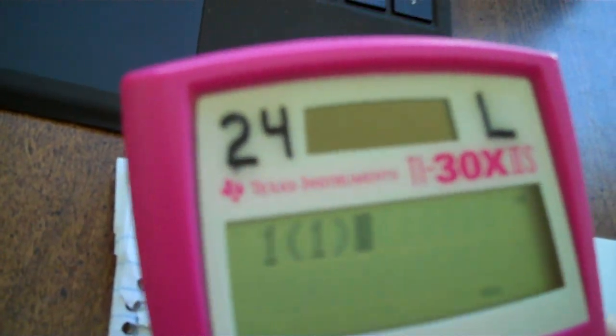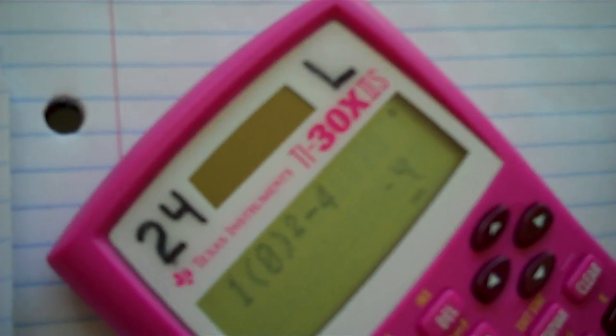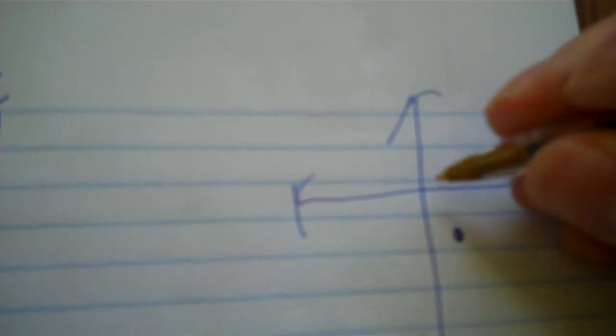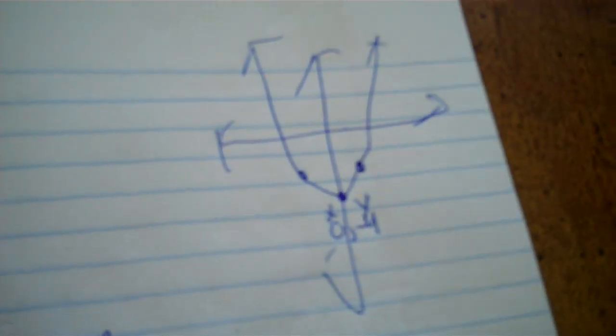So 1 times 1 to the power of 2 minus 4 gives me negative 3. Put 0 in, negative 4, and then I'm back to negative 3. Graph it. Remember to label the middle point, that's your vertex, that's important. So forward 1, down 3. Stay in the middle, go down 4, label that middle one 0, negative 4. Then the other one's just straight across. There's my graph, great looking graph.